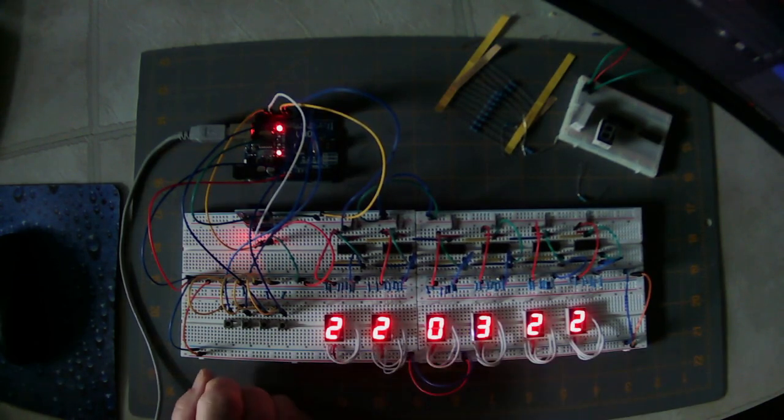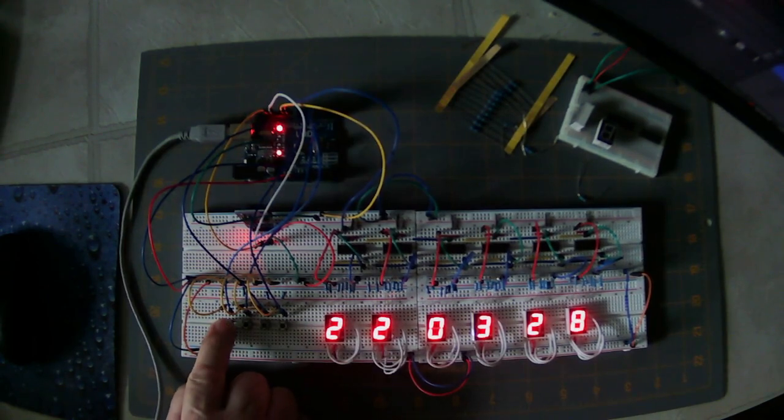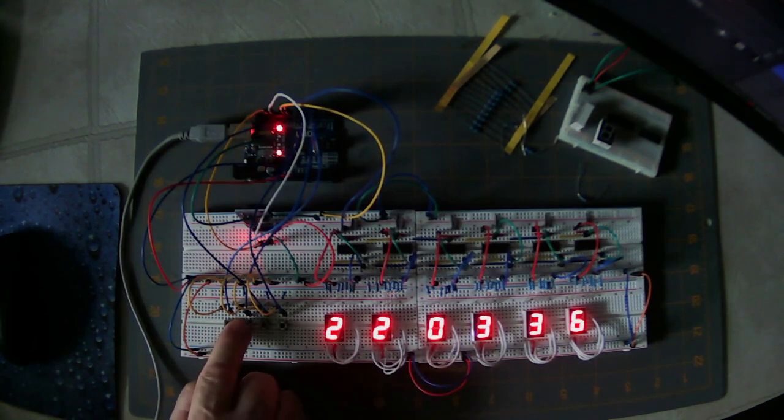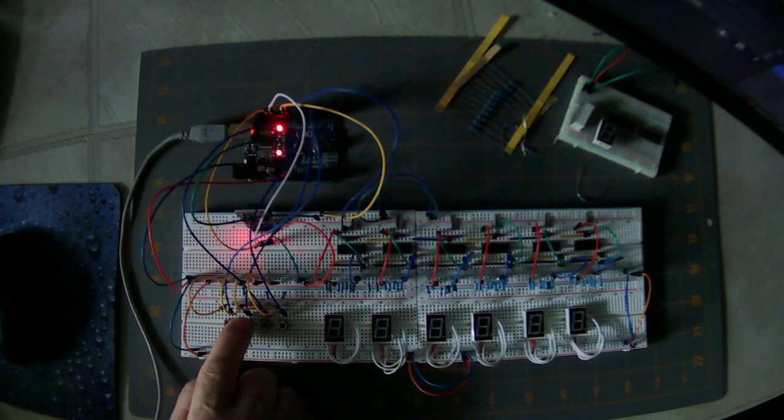So, having done most of that, this is actually starting to look and act like a clock. So, time and a button to switch to date. Pretty straightforward. The time and date obviously are kind of messed right now. I've been playing with this. So, obviously, I need to be able to set time and date. So, a button to switch between setting modes and a button to change the values in the clock.